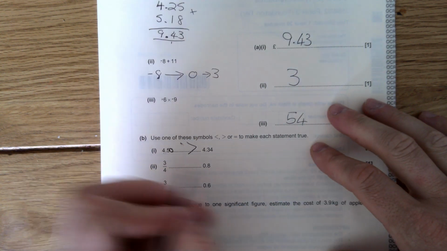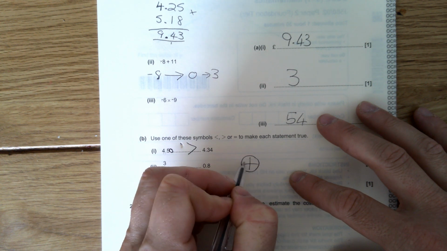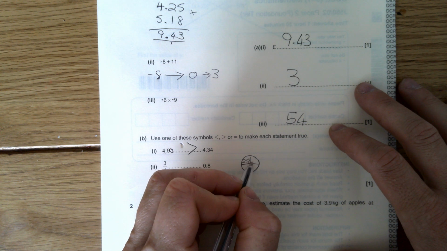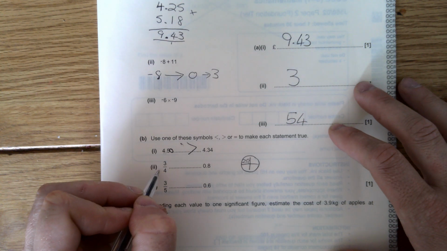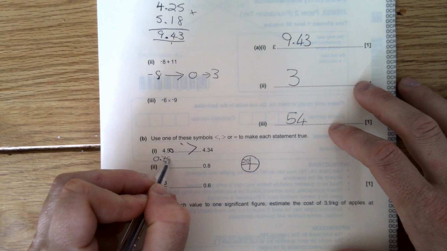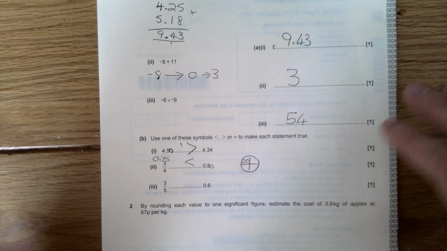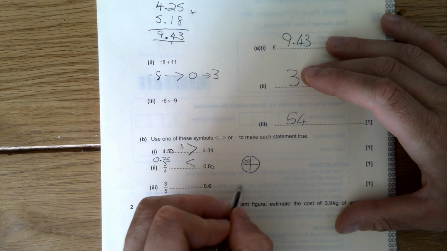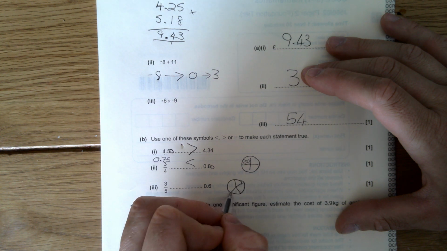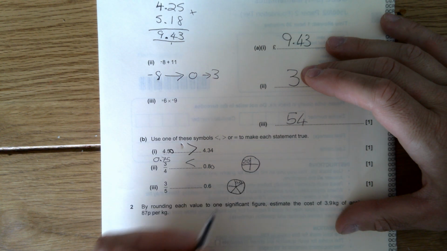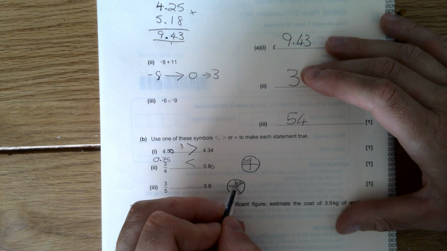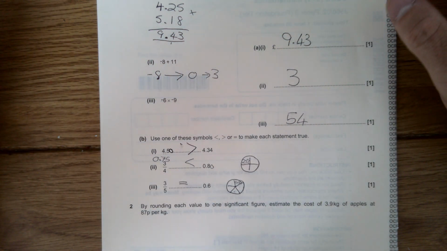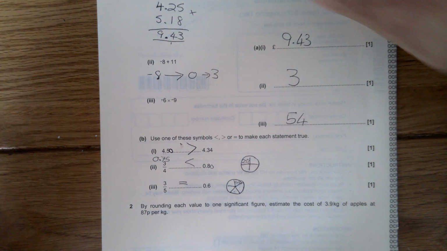3/4. Okay, so if I had a whole one and I split it, each one of these is worth a quarter or 25%. So if I've got 3 of them, I've got 75% or 0.75. So this time 3/4 is less than 0.8. In my fifths, if I've got a whole one, split it into 5 equal pieces, each one's worth 0.2. So if I've got 0.2, 0.4, 0.6, these two are equal to each other.